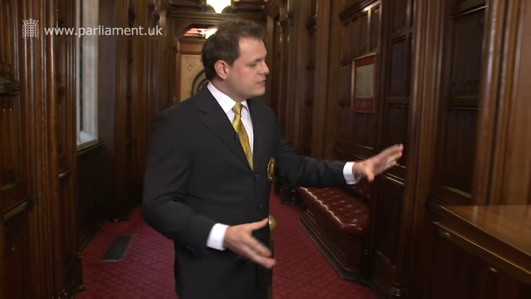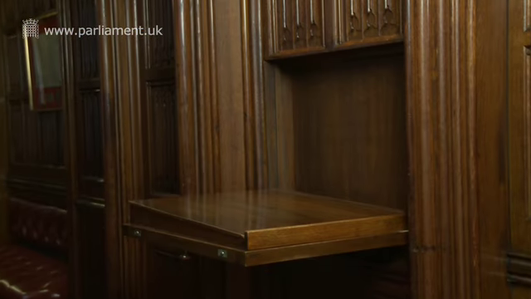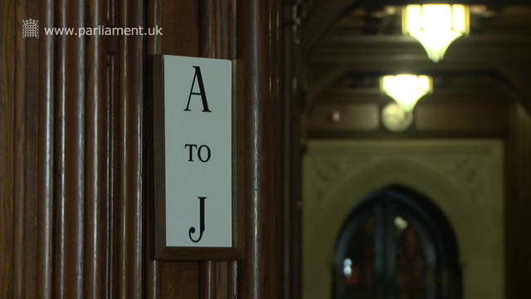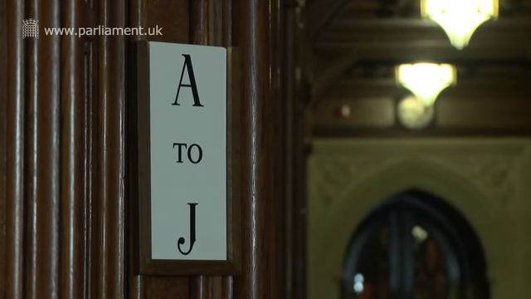Now, the process by which a piece of draft legislation or a bill becomes law is roughly the same in both houses. However, if the division happens here in the House of Lords, then these panels can fold down and form desks, and then members of each lobby are filed in alphabetically and they give their name over to a clerk who ticks it off on a list. Now, as in the Commons, it's the tellers who count the numbers and then return to the chamber where the final result of the division is announced.